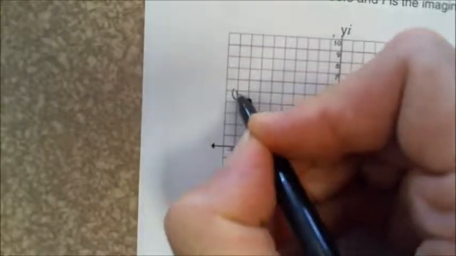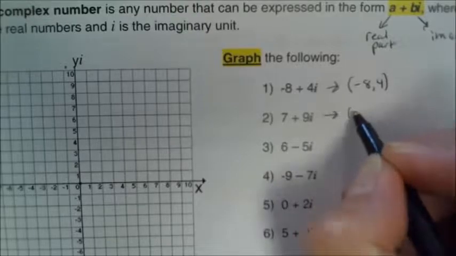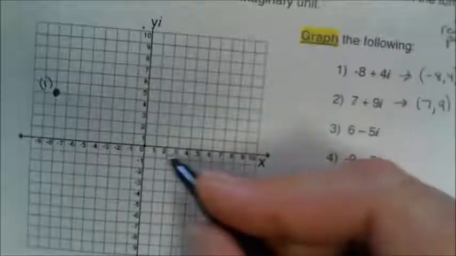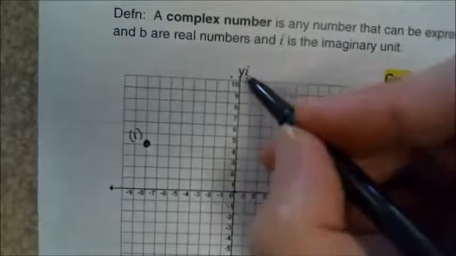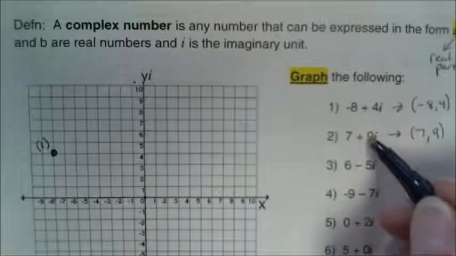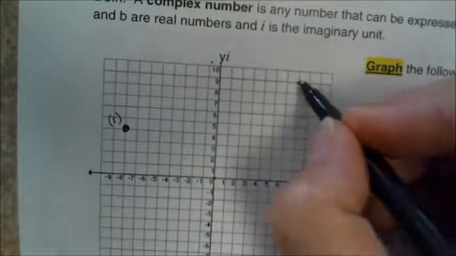So I'm just going to put a 1 here because it refers to number 1 over here. This one is just like graphing the point +7, +9, because this is the real axis, and this is the imaginary, so the Y value is like the imaginary part. So you're going to go over to 7, up to 9, and graph that, and that's item number 2.